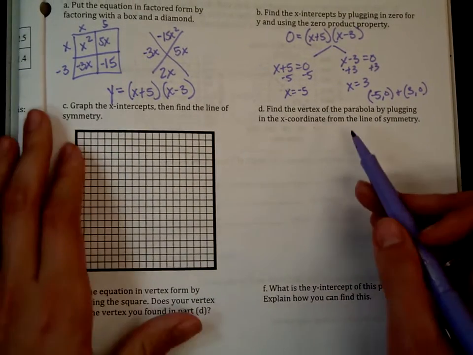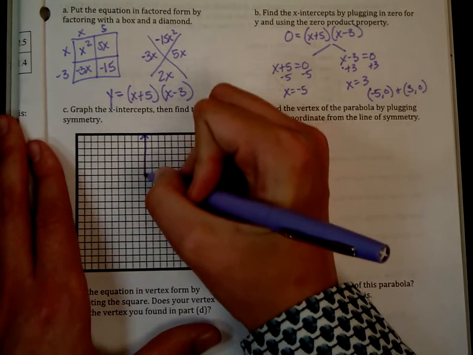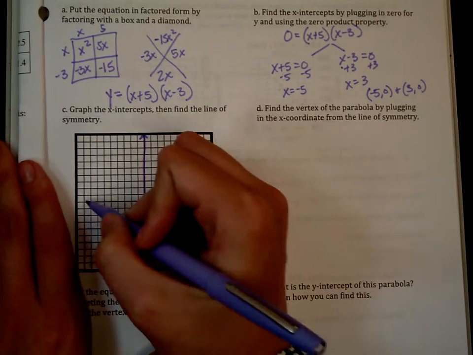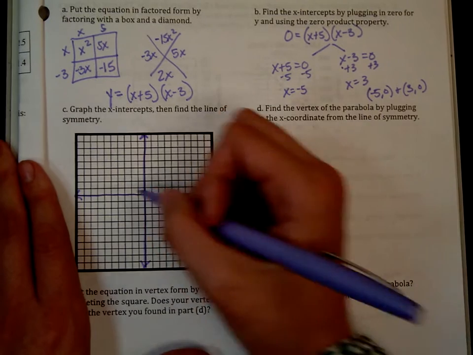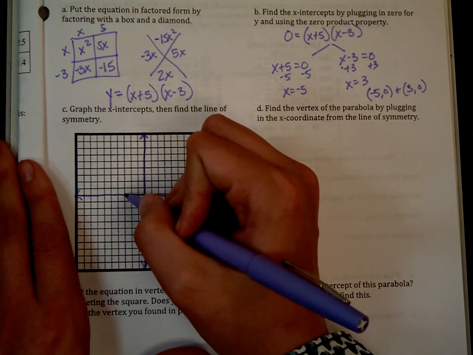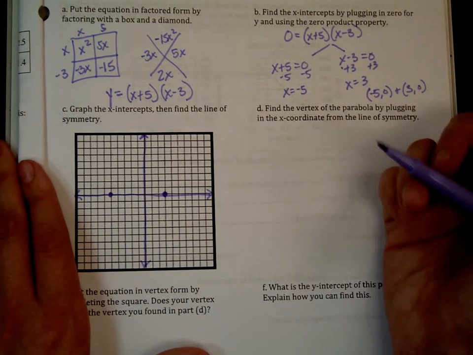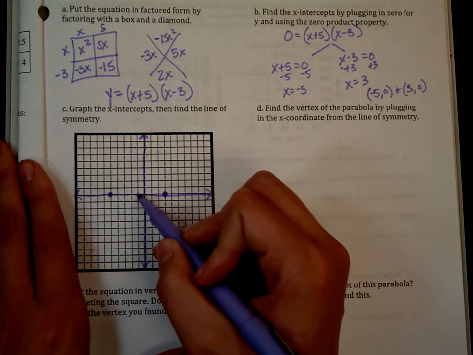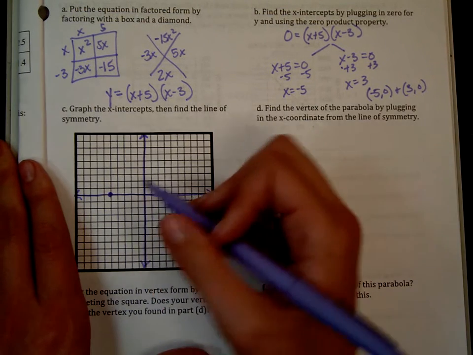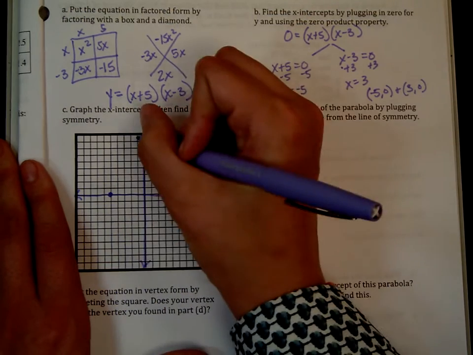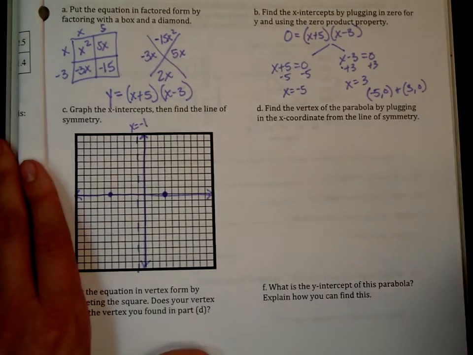Find the vertex of the parabola by plugging in the x-coordinate from the line of symmetry. So first let me graph these. So my x-intercepts are negative 5 and 3. So the line of symmetry, let's see, there are 8 spaces in between them. So 4 spaces would be halfway. 1, 2, 3, 4. So the line of symmetry is x equals negative 1.